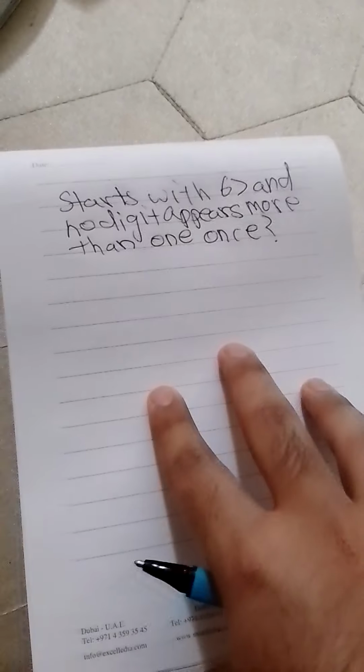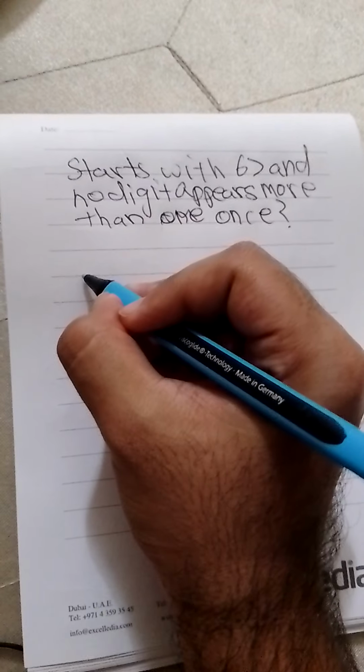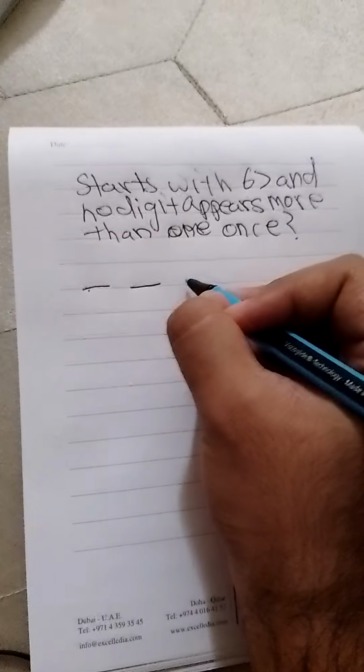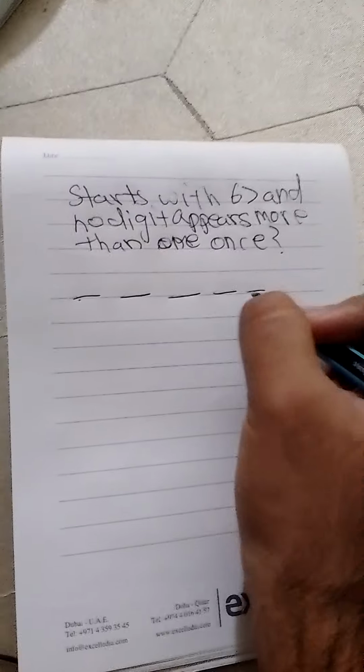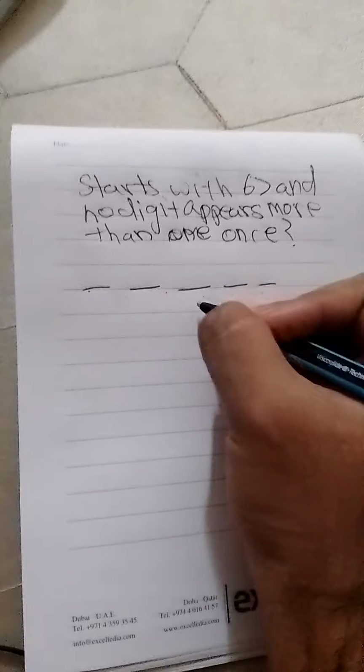Apologies, there's a mistake here. So that means there's a 5-digit telephone number. 1, 2, 3, 4, 5. So the job is finding a 5-digit telephone number. We have to find the number of ways we can make a telephone number, alright?